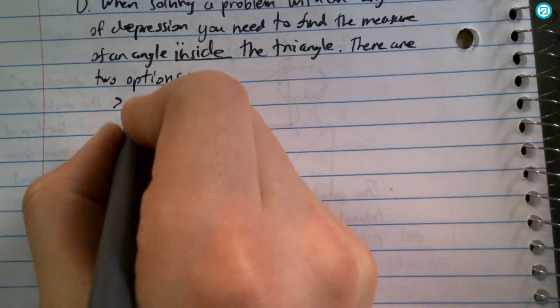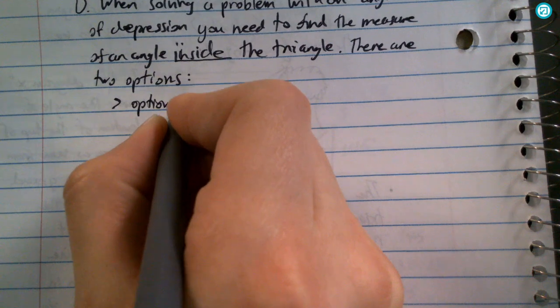Option 1. Find the adjacent angle to the angle of depression.